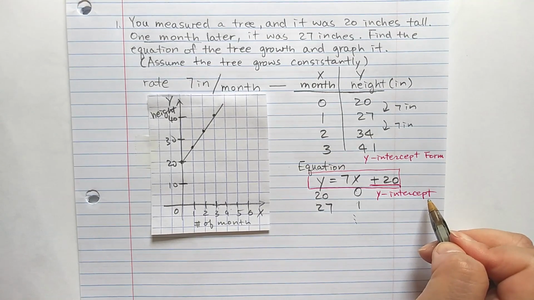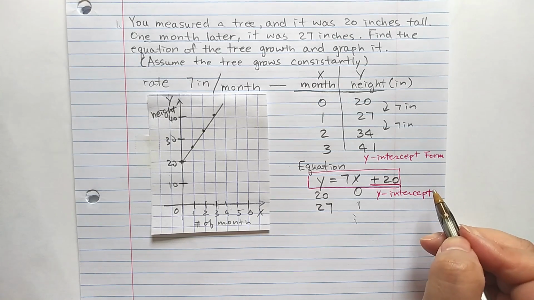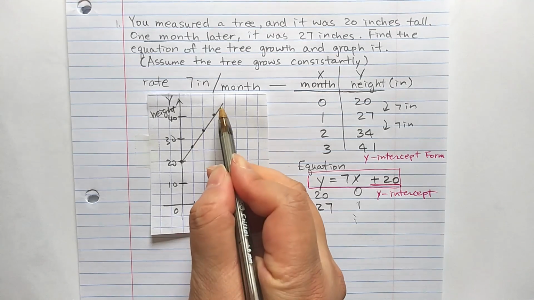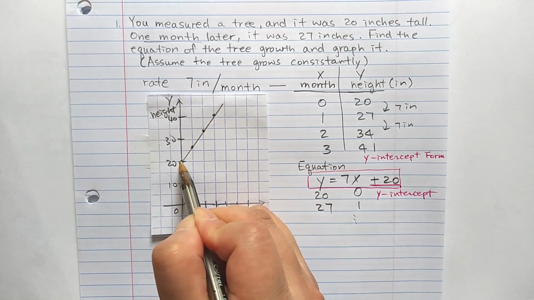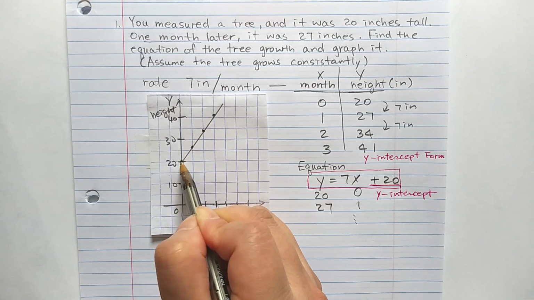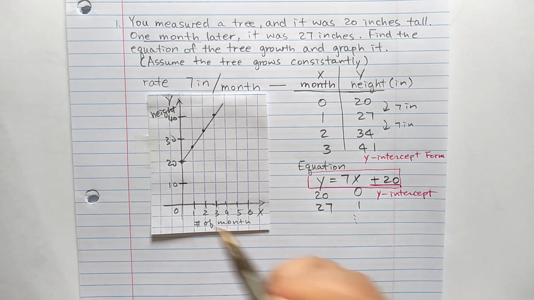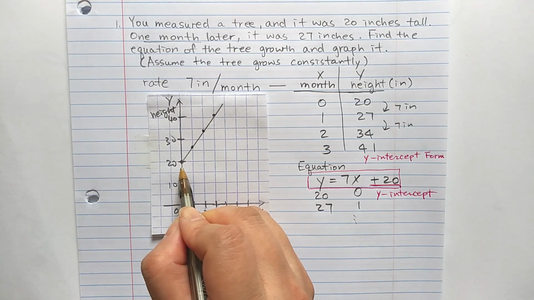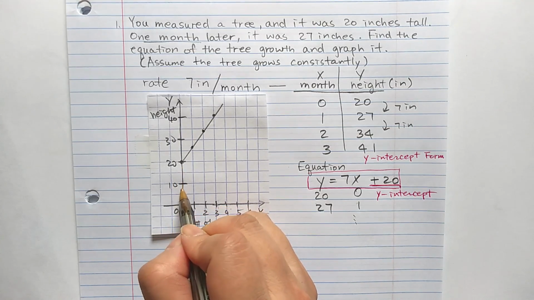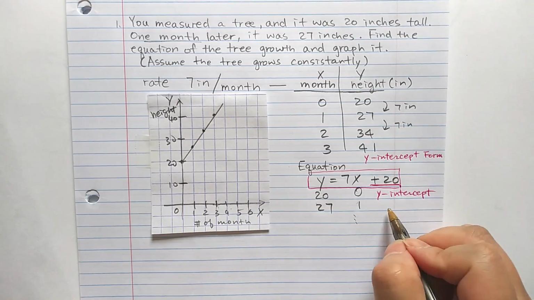Y-intercept means the graph meets or crosses the y-axis. So the graph meets the y-axis right here at 0, 20. So that is the y-intercept. At the y-intercept, what happened to the x value? X value is 0.